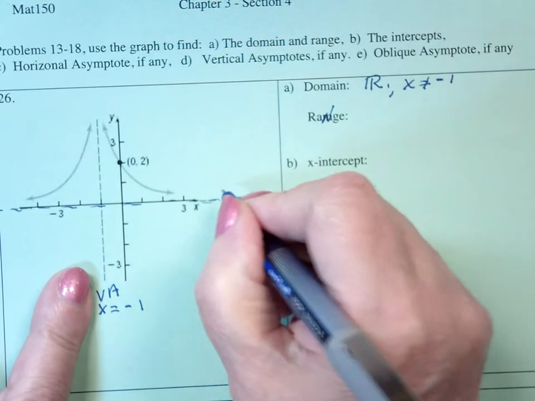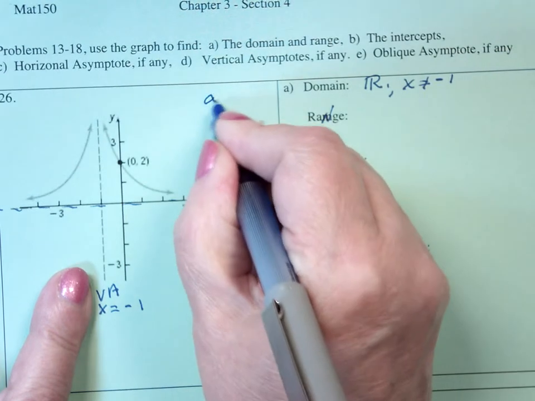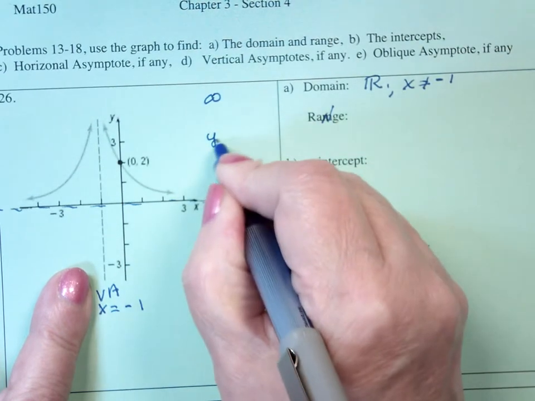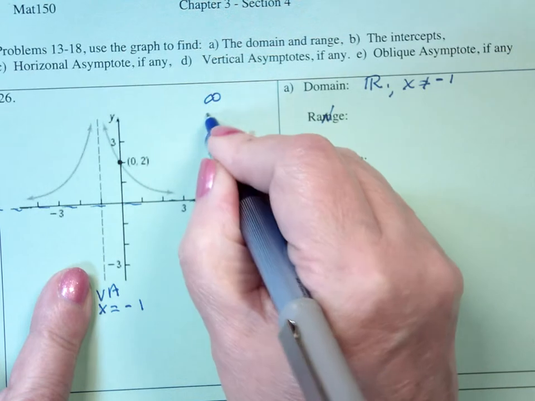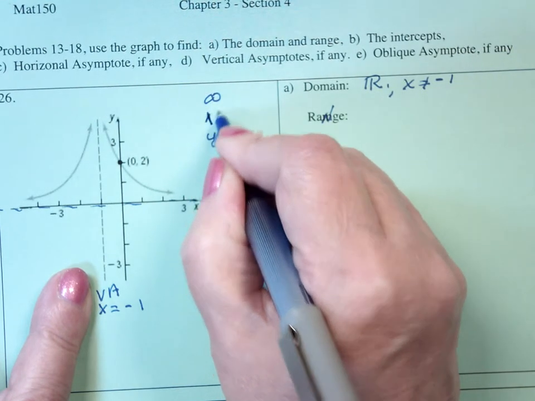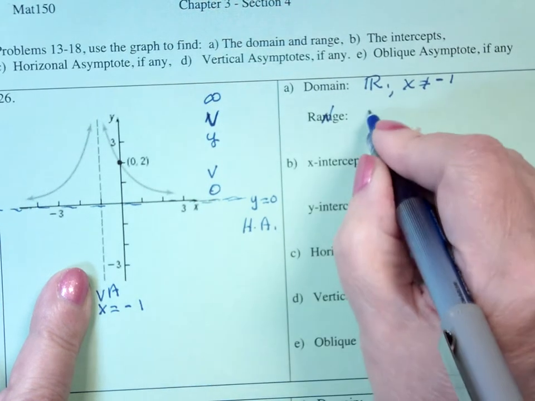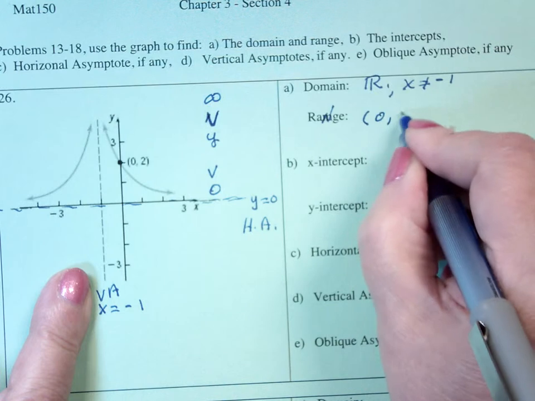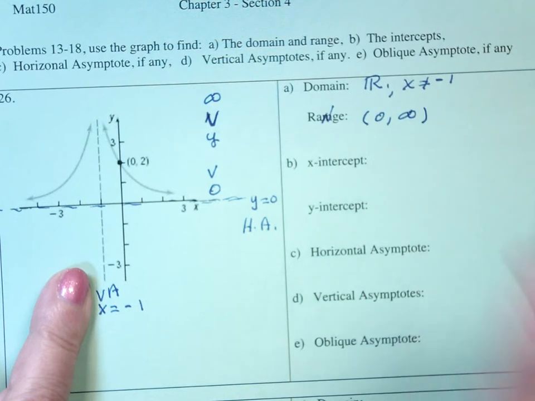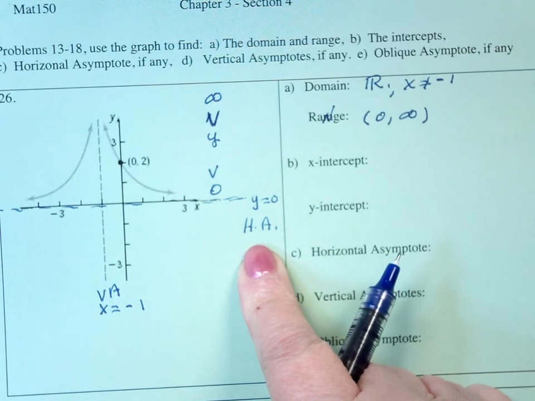So it looks like the range is going to go from 0 to infinity, so that y will be strictly greater than 0, but less than infinity. Or you can say the range would be 0 to positive infinity, not including 0, because it doesn't look like the graph does anything with the HA.